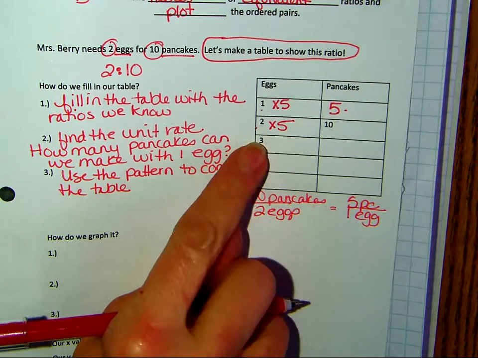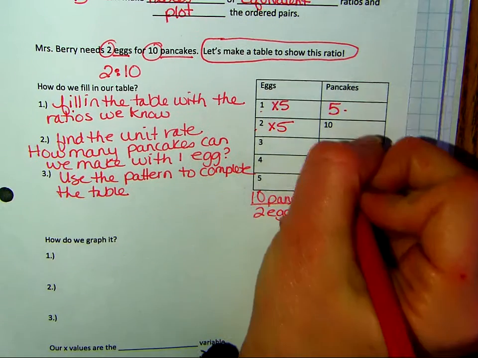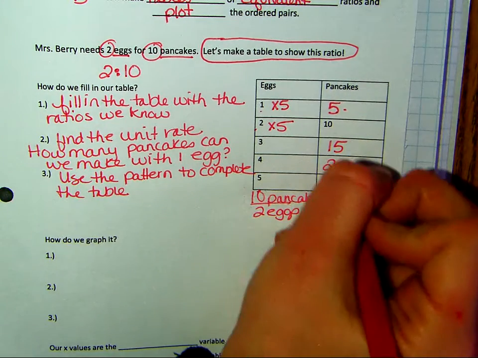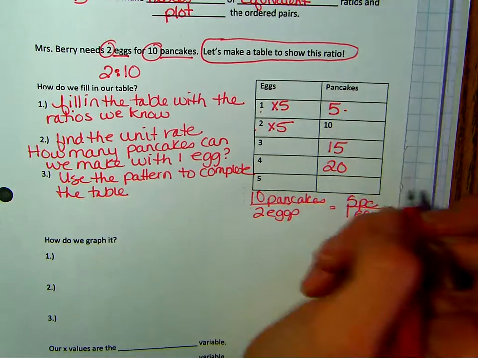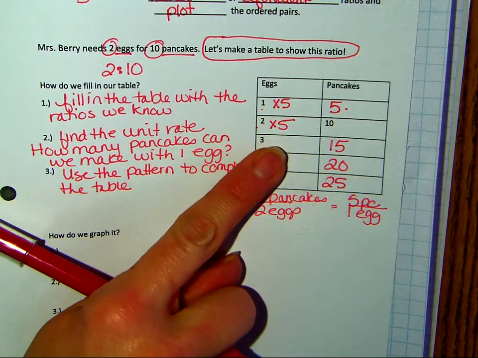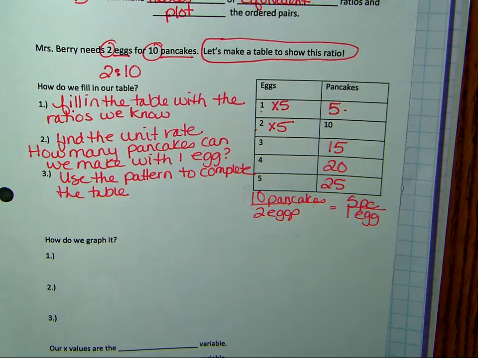What is 3 times 5? 15. Class, what is 4 times 5? 20. What's 5 times 5? 25. So we just used the same pattern and we completed the table.